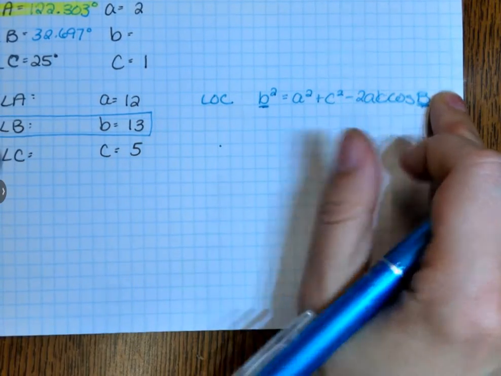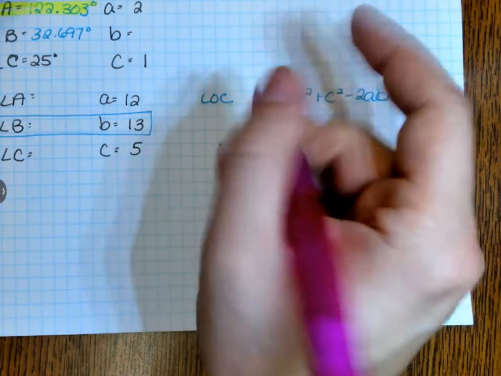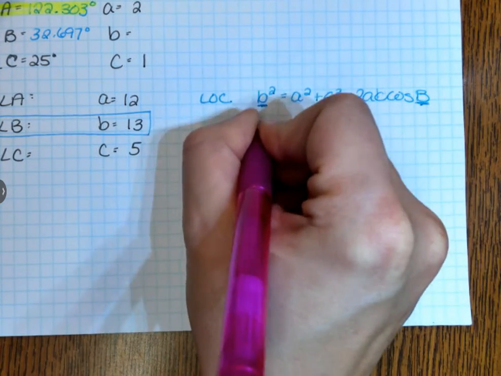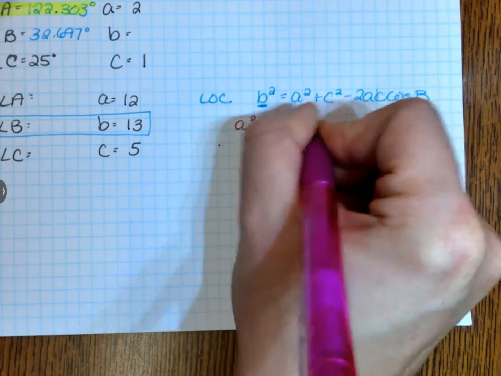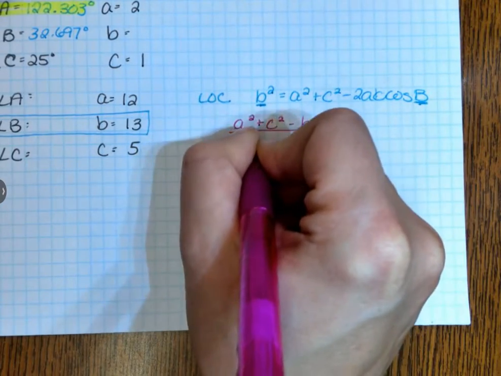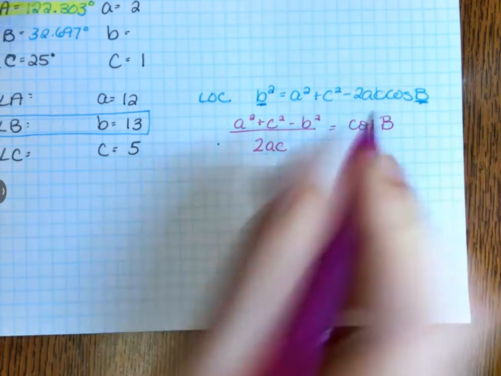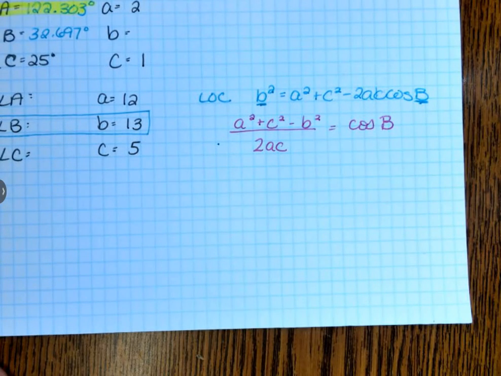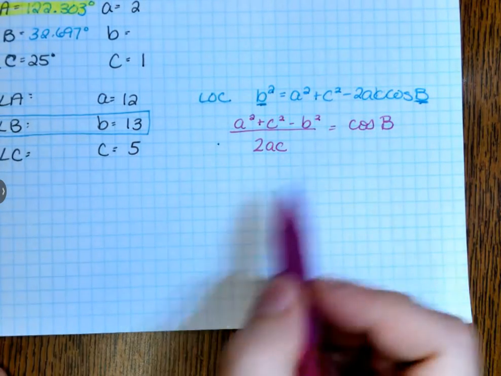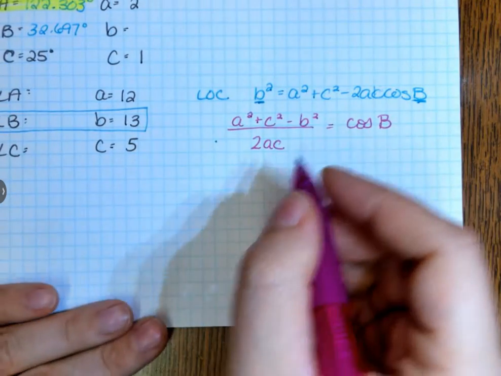And since I'm looking for this angle, we would solve for that angle. And the way we solved it ended up getting that. Okay, so just walking through and solving it for this, that's what I would have.